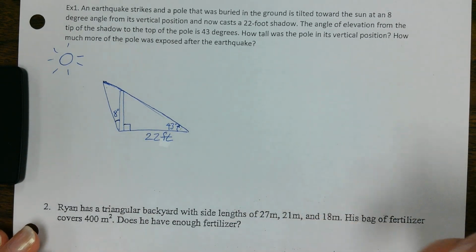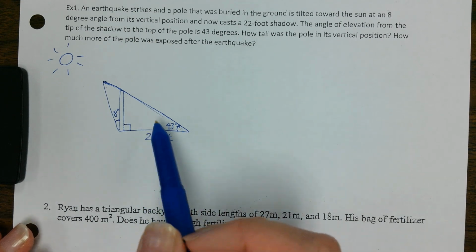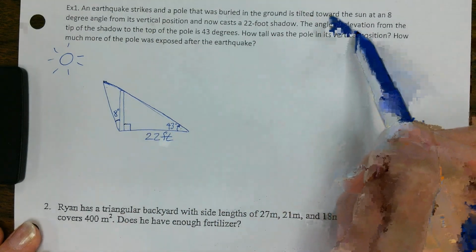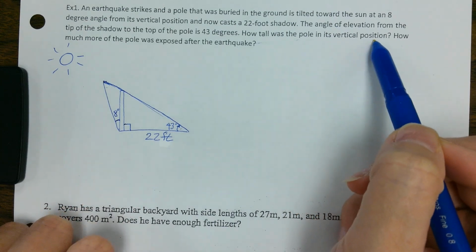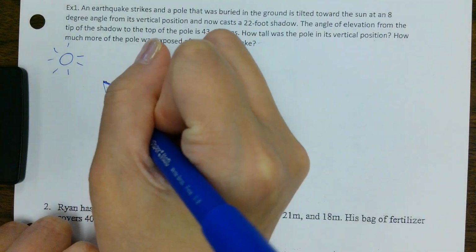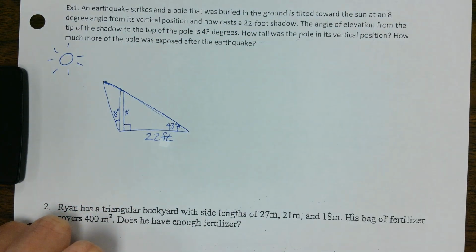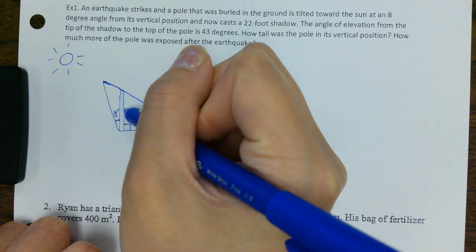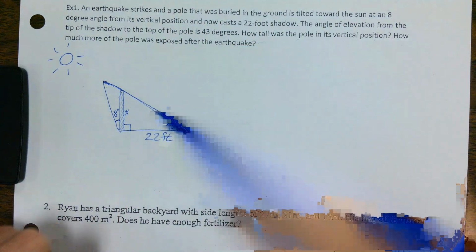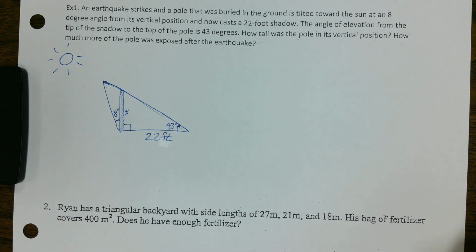Okay. So now that we have our diagram, we can find how tall was the pole in its vertical position. So X right here, my pole. I need to find out how long this X is. So what should I do?